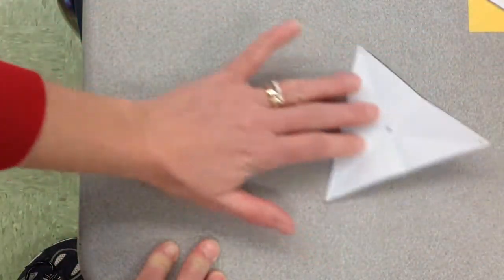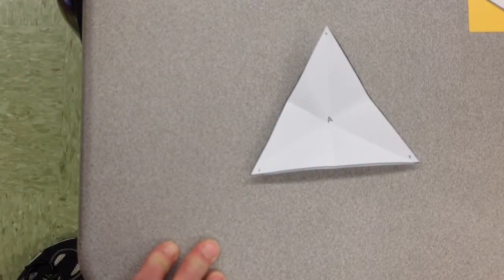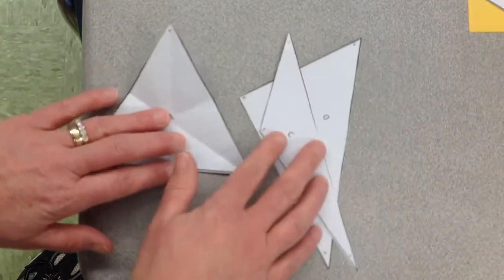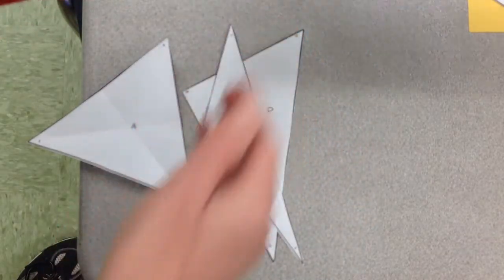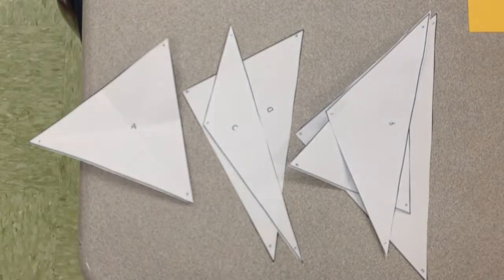So, triangle A, we have 3 sides that are all the same. C and D, the sides are all different lengths. And then I have F, B, and E, 2 sides are the same length.